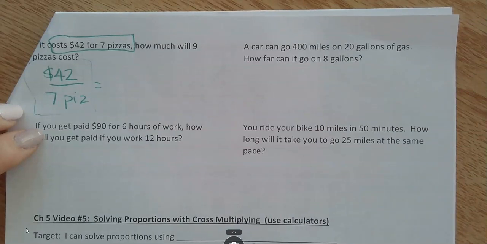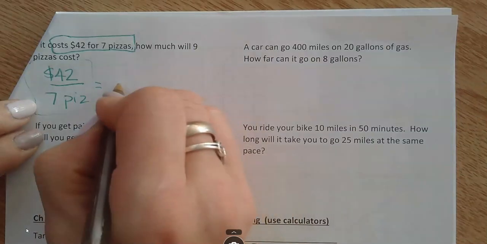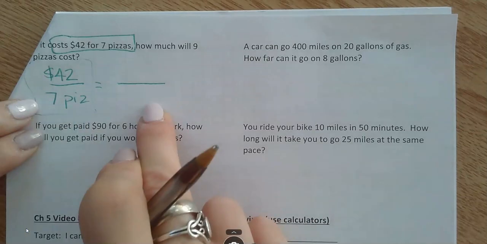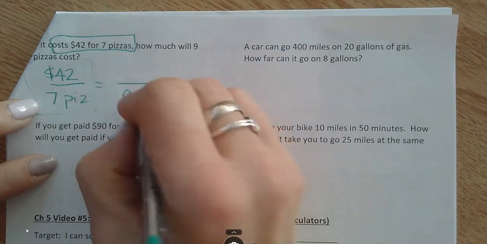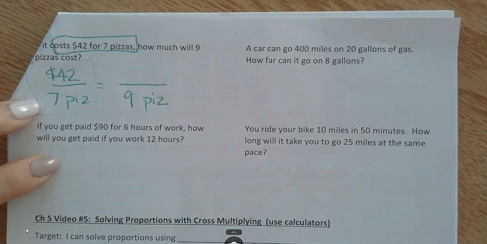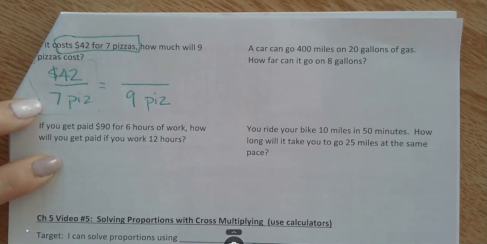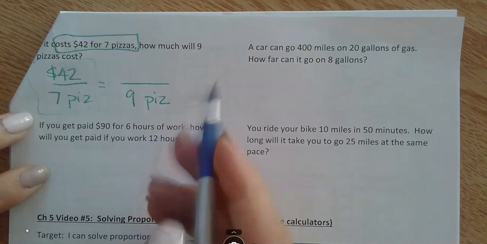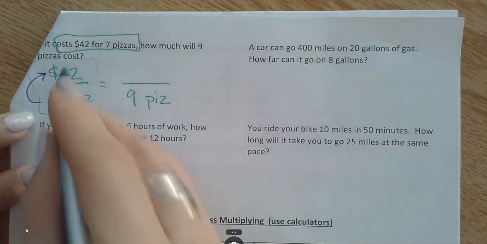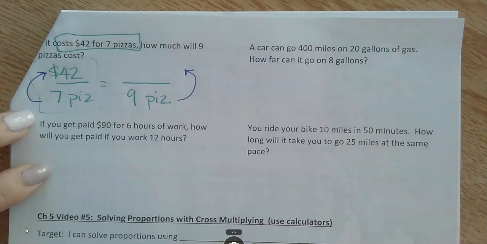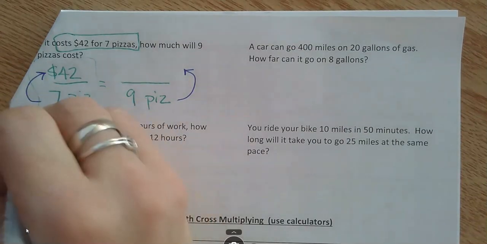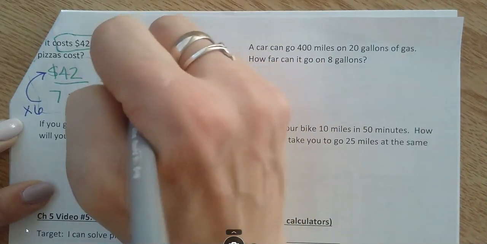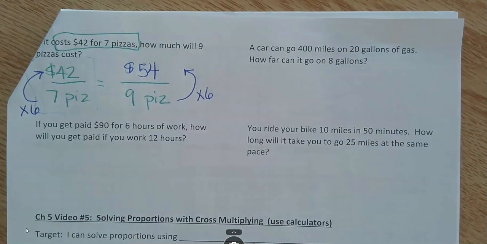Okay, then if I keep reading, how much will 9 pizzas cost? Well, I need to decide where to line up that 9. Does it go on the top with money or on the bottom with pizzas? Well, it's 9 pizzas, so I have it that way. And now I'm looking to see if there's an easy arrow that jumps out at me. No easy arrow between 7 and 9, but there is an easy arrow from 7 to 42. So I could draw this easy arrow, right? Mental math tells me 7 times 6 is 42. So 9 times 6 is $54. Okay.